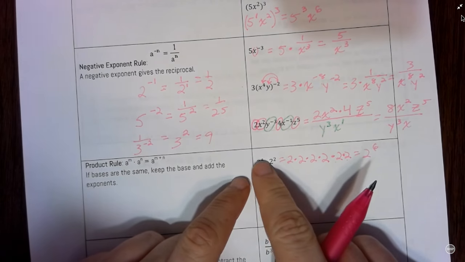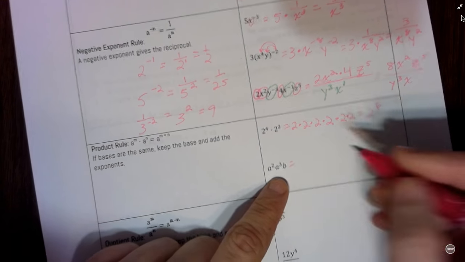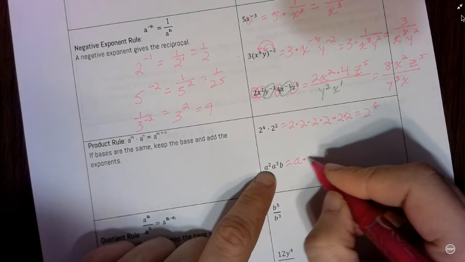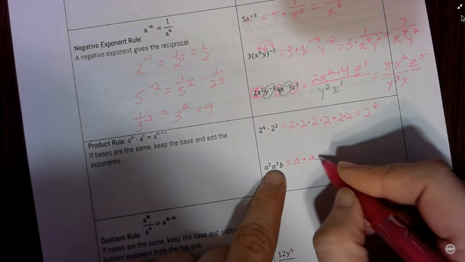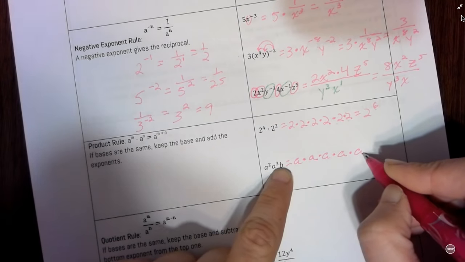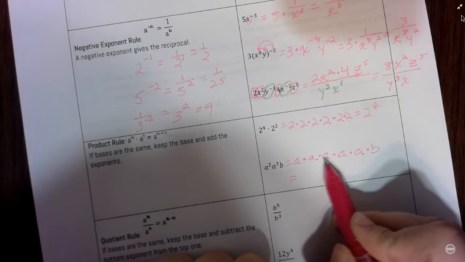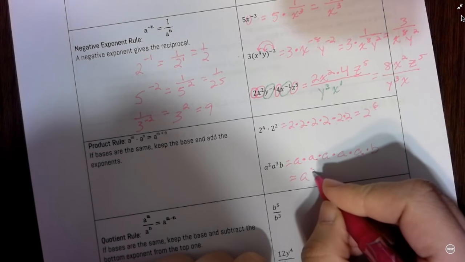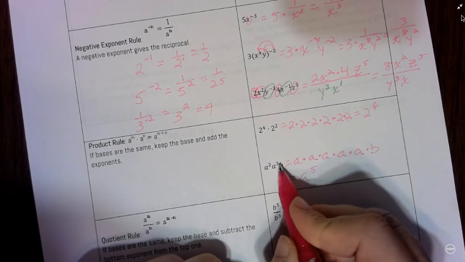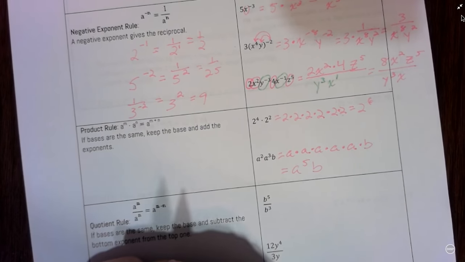And notice that's the same as thinking 4 plus 2. Or let's try it here. So I have a times a, and then times a times a times a, and then times b. So I really have 1, 2, 3, 4, 5. I have a to the fifth. So notice that's the same as 2 plus 3 times b. So there's my simplified expression.